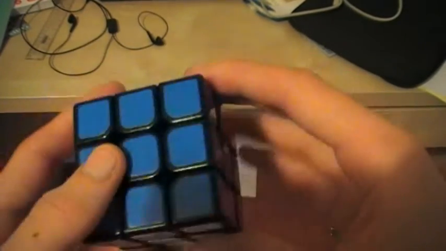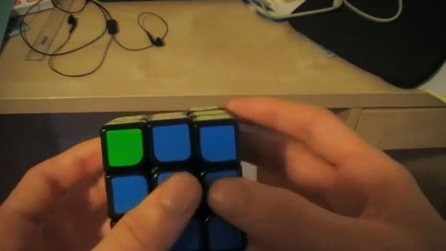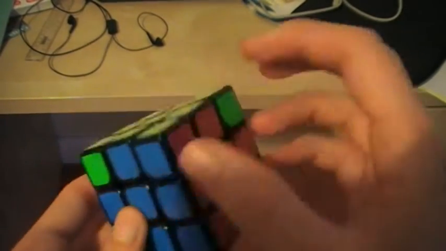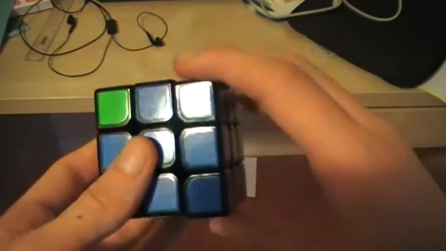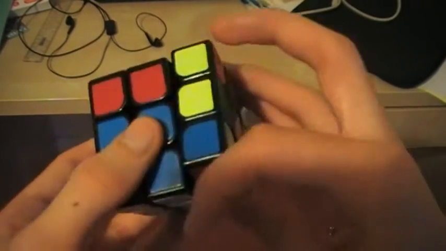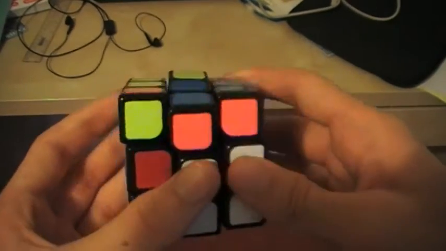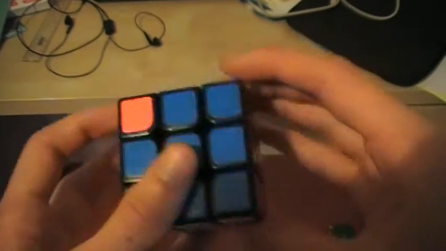Final case I can do for Aa is a variation of J perm. So headlights would be on the left and the block in the front, right. Just do a normal J perm, but R Y move here, R Y move here, and that should solve this case.